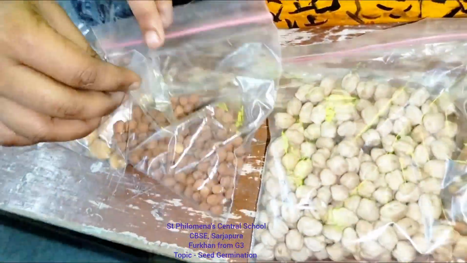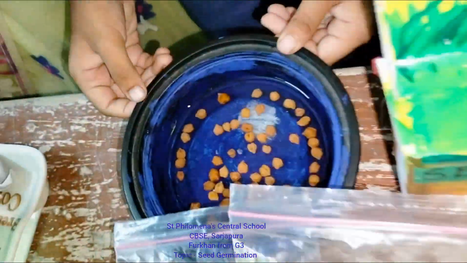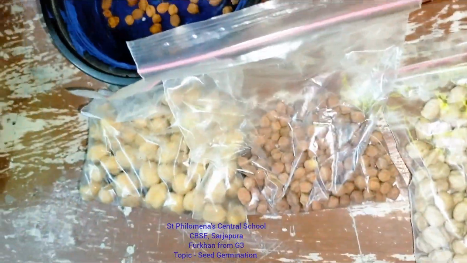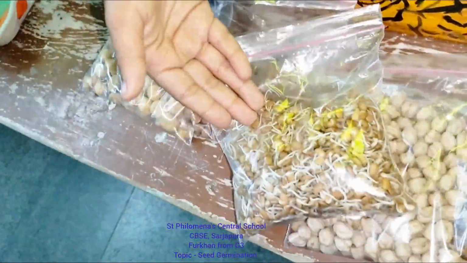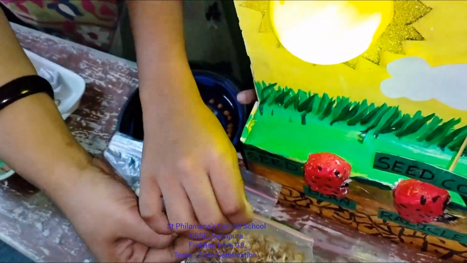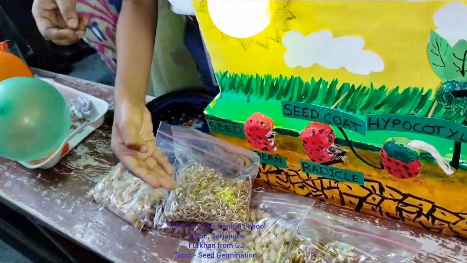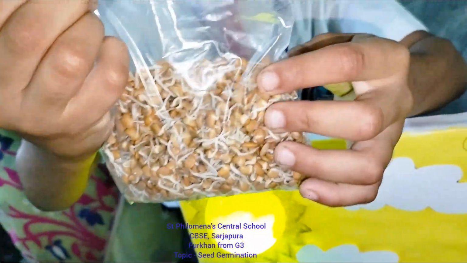Chickpea, black chana, green gram. Soak them separately in water over one night. Next day I have taken them out and kept them near the window so they can get proper sunlight. So this helps the plant germinate. A small radicle comes out.